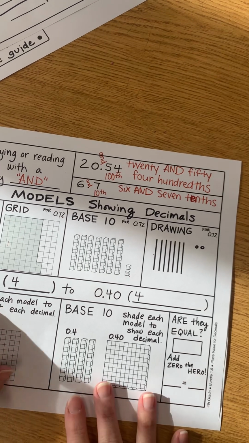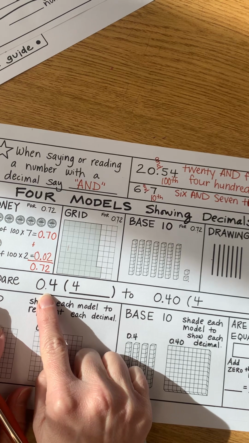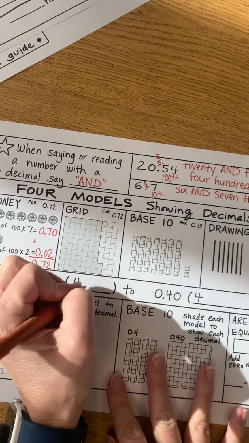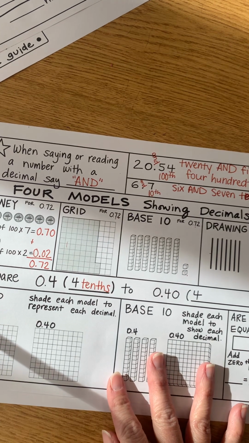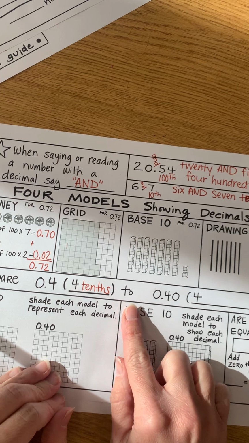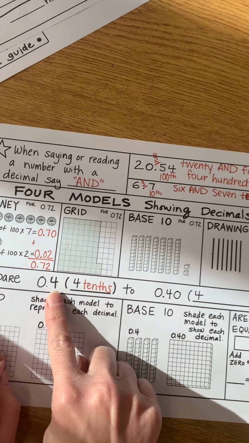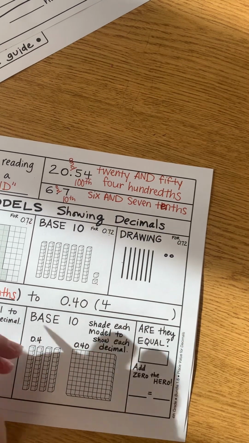Then, when we compare these numbers here, I want you to look here. They have 4 tenths written here. 4 tenths is written here. Okay? And when we look at it over here, compare 4 tenths to 40 hundredths.